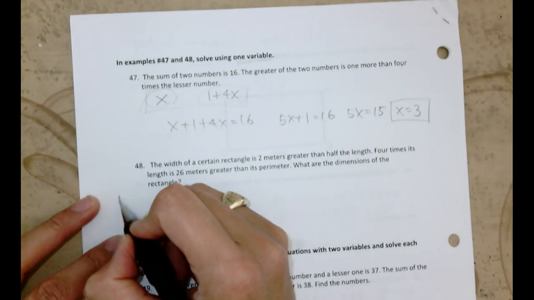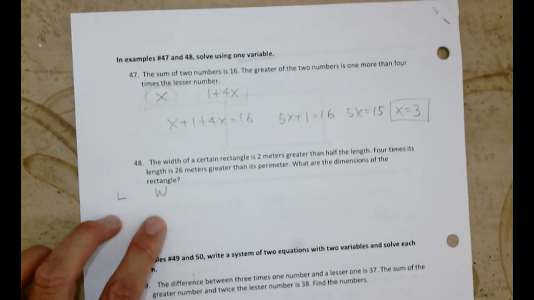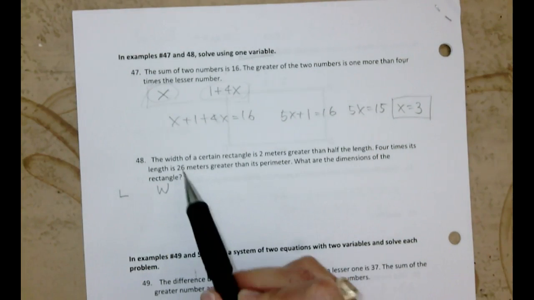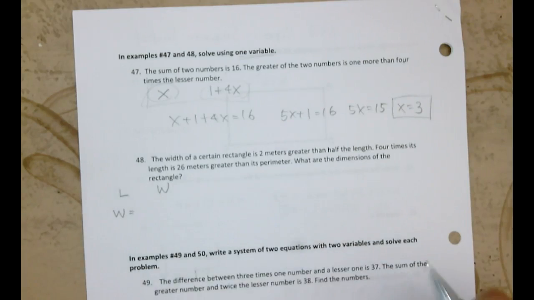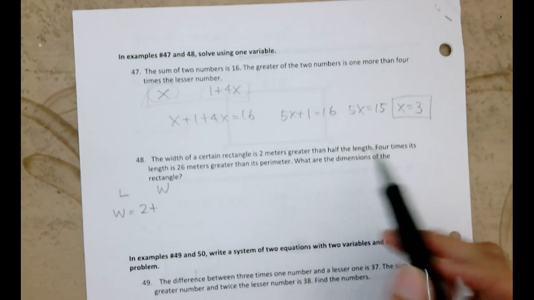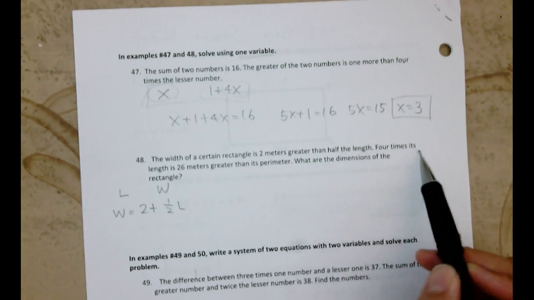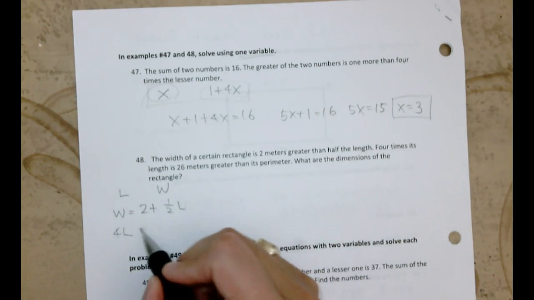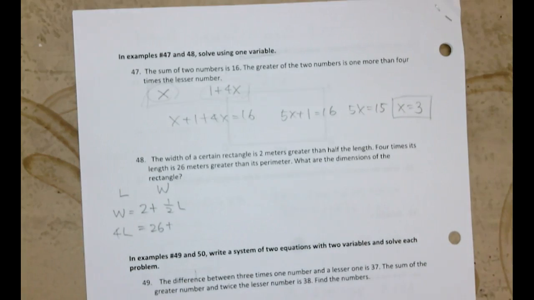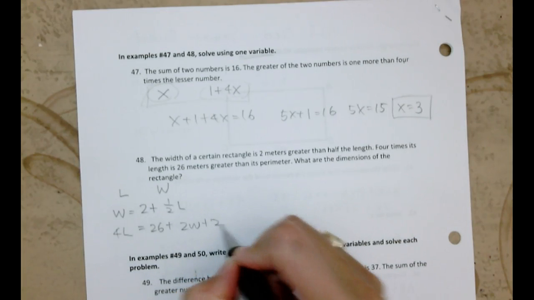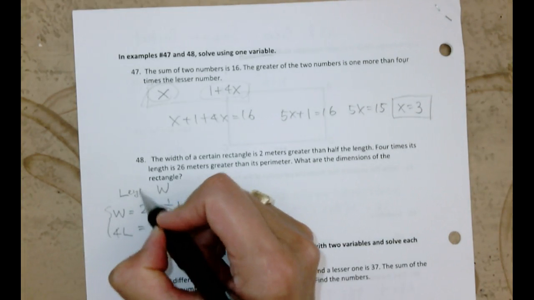Okay, so I call the length of the rectangle L and the width of the rectangle W. So this is using the two variable way. Then you have to solve as a system. Okay, the width of the certain rectangle is 2 meters greater than half the length. So W, the width of the rectangle, would be 2 meters greater than half the length. So 1/2 of the length. Okay, and 4 times its length is 26 meters greater than its perimeter. Perimeter, you remember, is 2 times the width plus 2 times the length. Okay, so these are the two relationships. This is length and width.